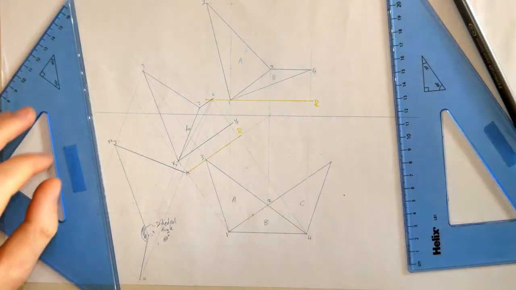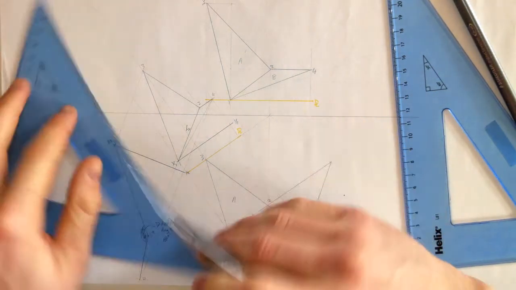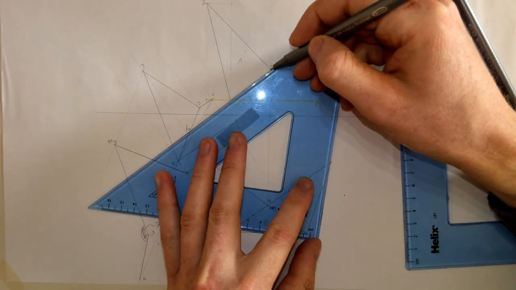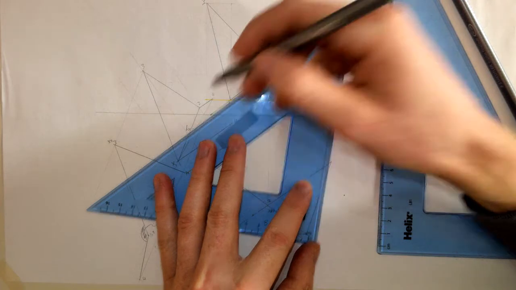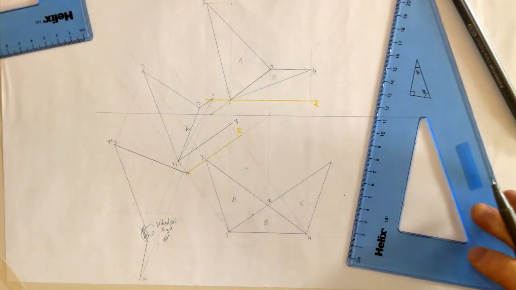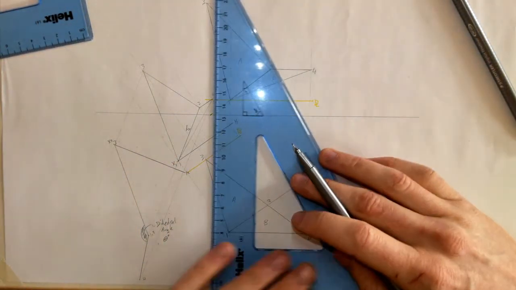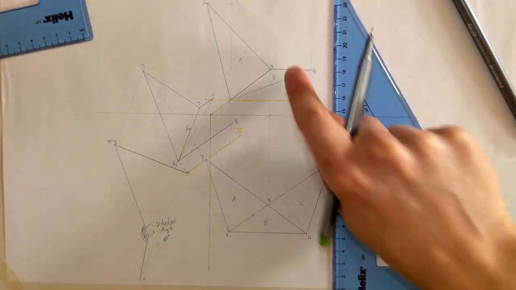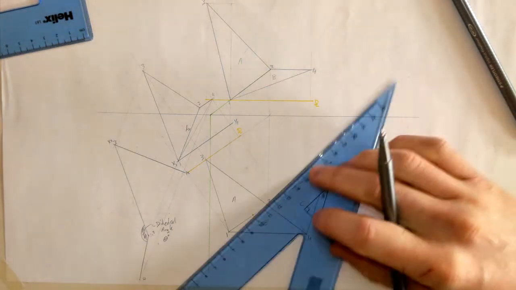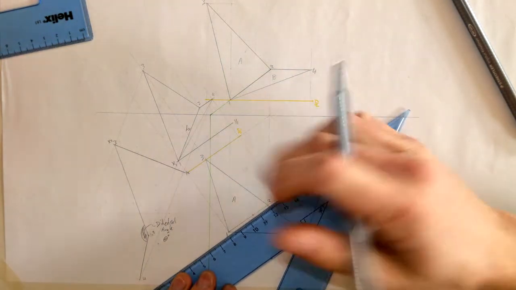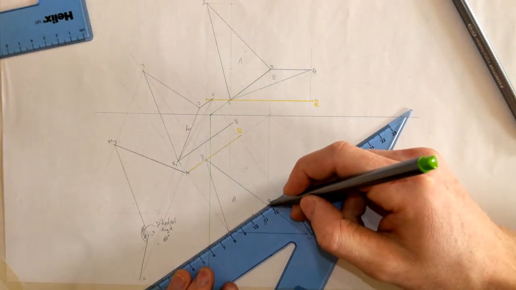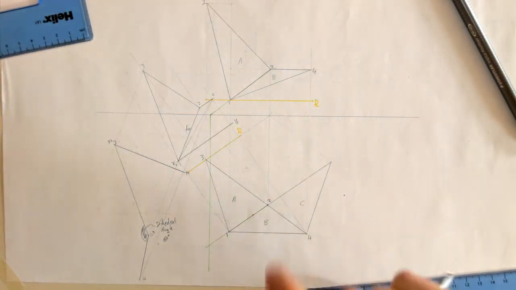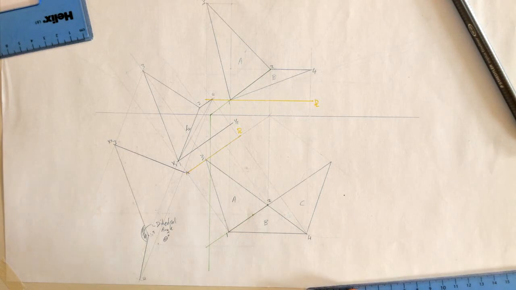So how I will begin, I will extend out the line 1, 2 in the elevation until it hits the XY line. I will drop that point straight down, and then I will extend out 1, 2 in the plan. There's my first point on the horizontal trace.